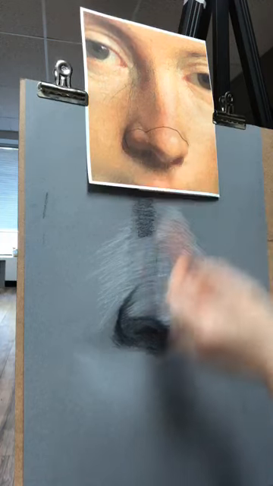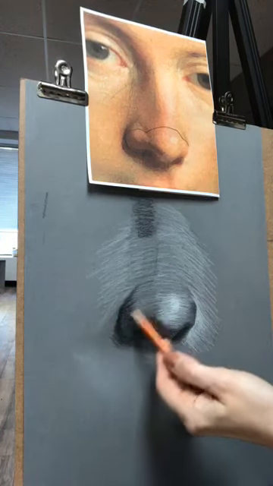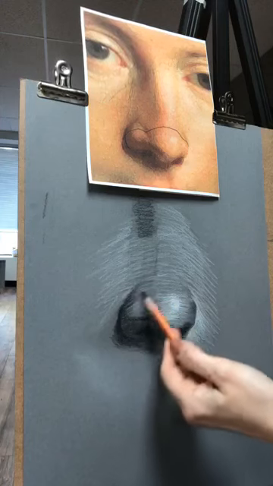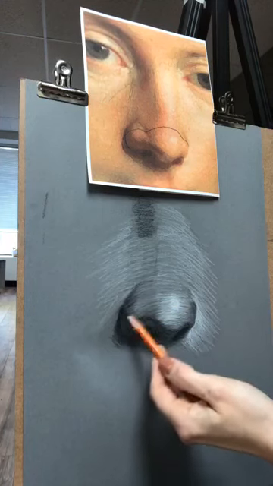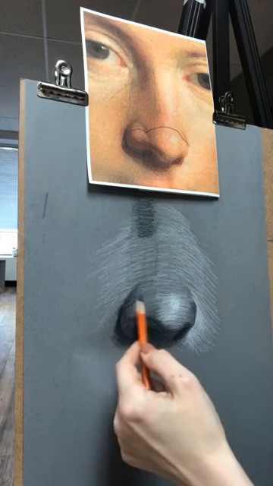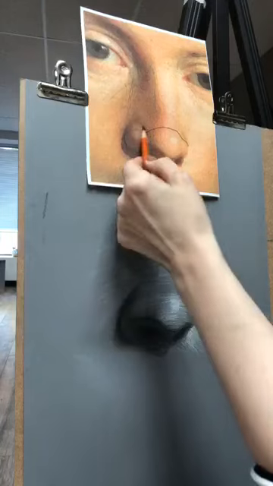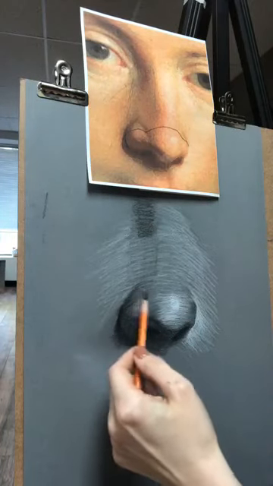I would take that sort of path, so you're going to notice that my shading marks follow that. And she's got a little bit of a form here. I'm going to put it in a little bit, but not too much.